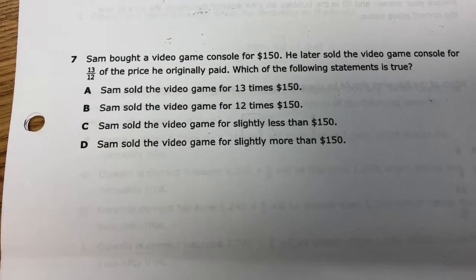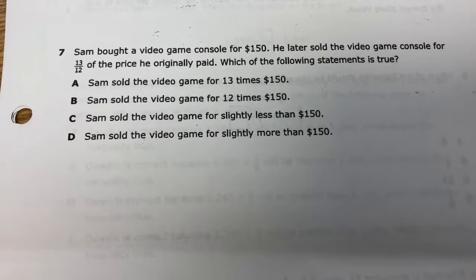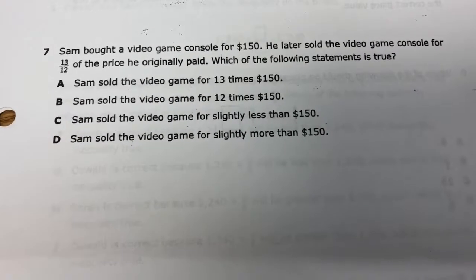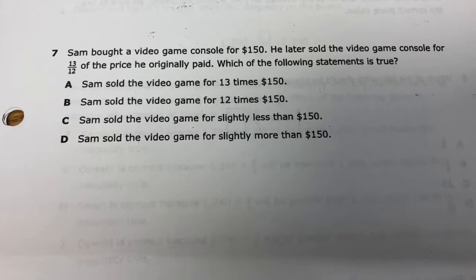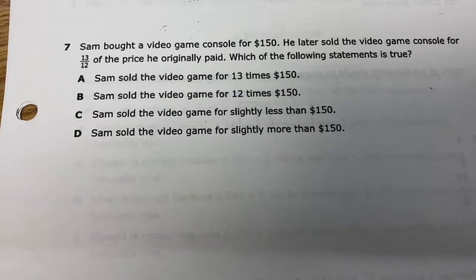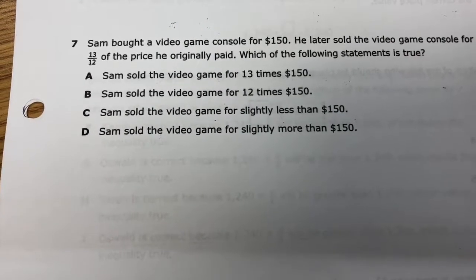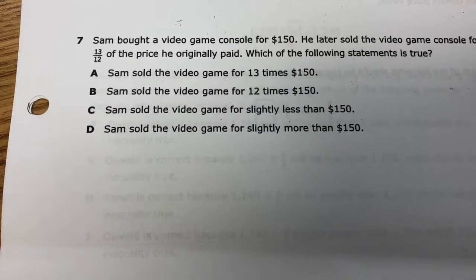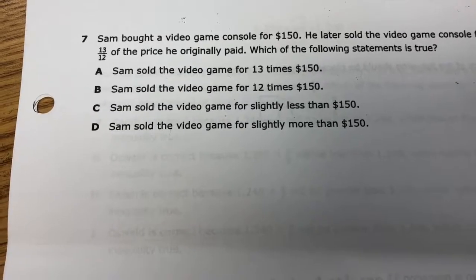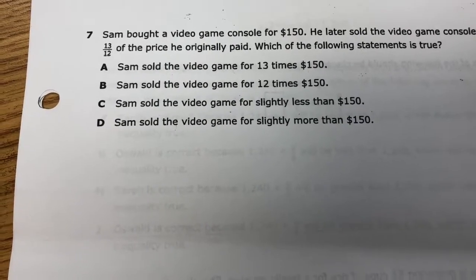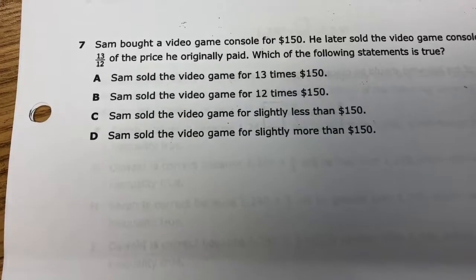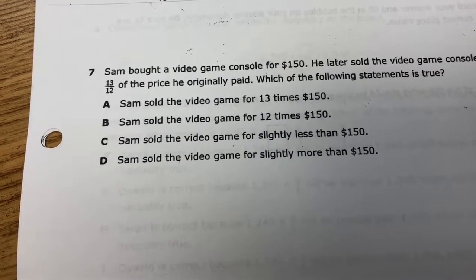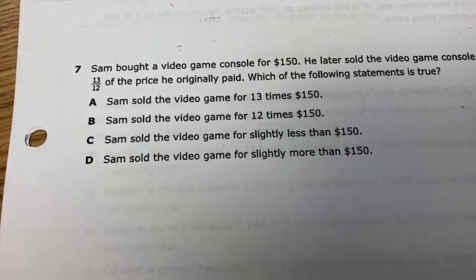Sam bought a video game console for $150. He later sold the video game console for 13/12 of the price he originally paid. Which of the following statements is true? A. Sam sold the video game for 13 times $150. B. Sam sold the video game for 12 times $150. C. Sam sold the video game for slightly less than $150. Or D. Sam sold the video game for slightly more than $150.